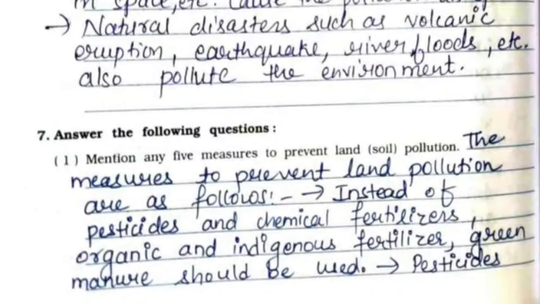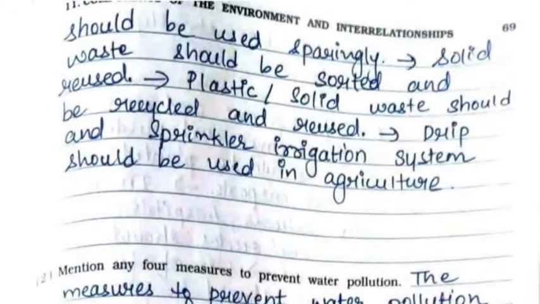Now we'll continue with question number 7, that is answer the following questions. First one, mention any 5 measures to prevent land, that is soil pollution. The measures to prevent land pollution are as follows. Instead of pesticides and chemical fertilizers, organic and indigenous fertilizer, that is green manure, should be used. Pesticides should be used sparingly. Solid waste should be sorted and reused. Plastic or solid waste should be recycled and reused. Drip and sprinkler irrigation system should be used in agriculture.